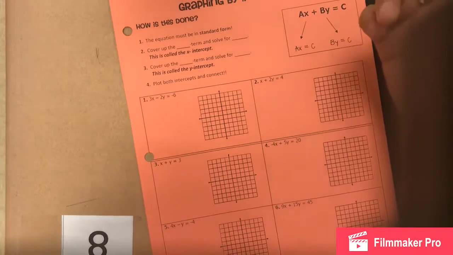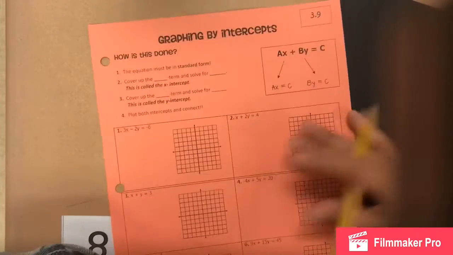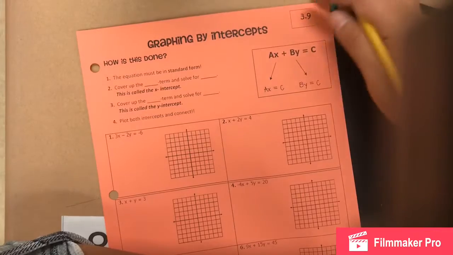Okay, so we're going to show you a way to graph using standard form without having to convert to slope-intercept form. This only works if it is in standard form and it comes to nice whole numbers or integers. So first things first is always make sure it's in standard form. That means ax plus by equals c.